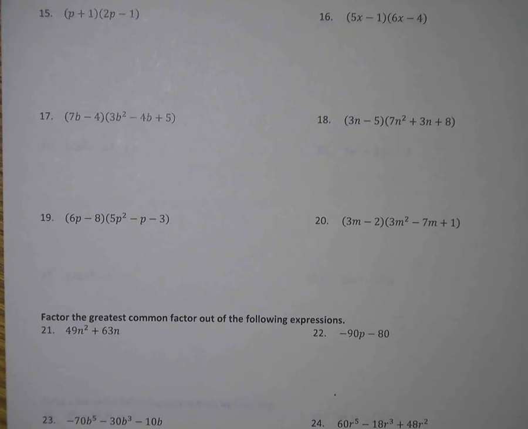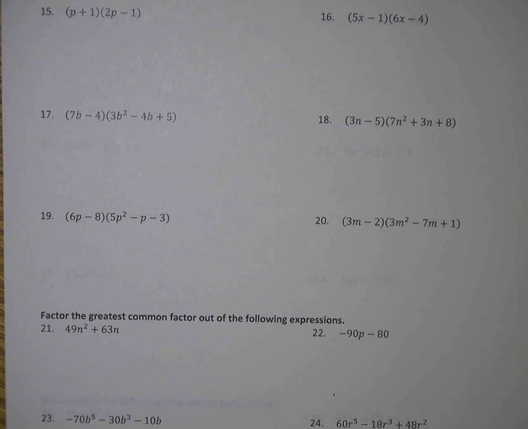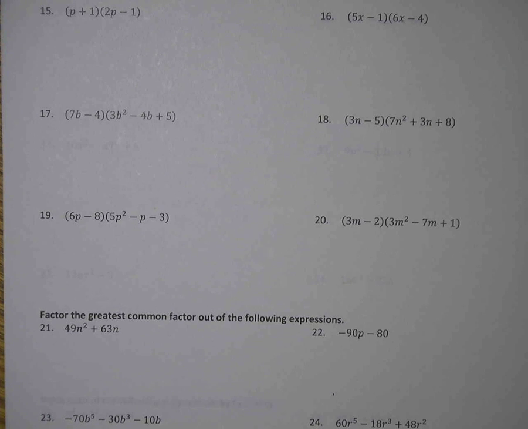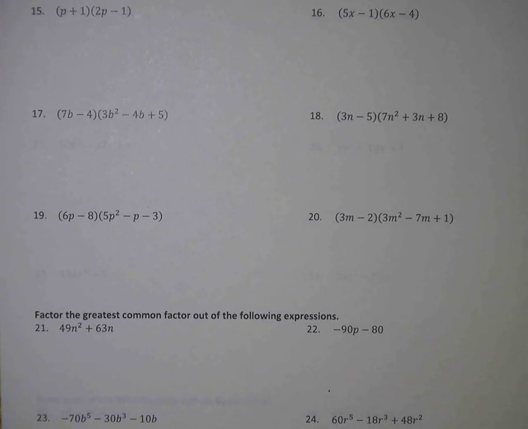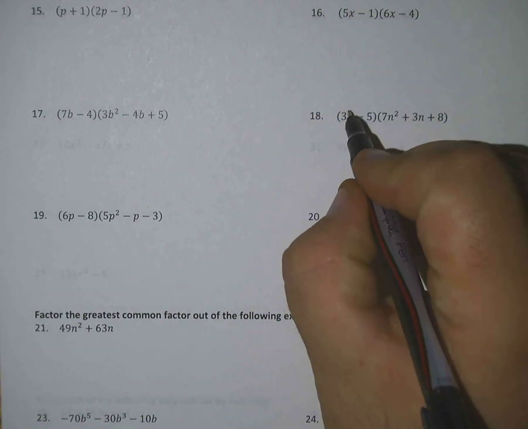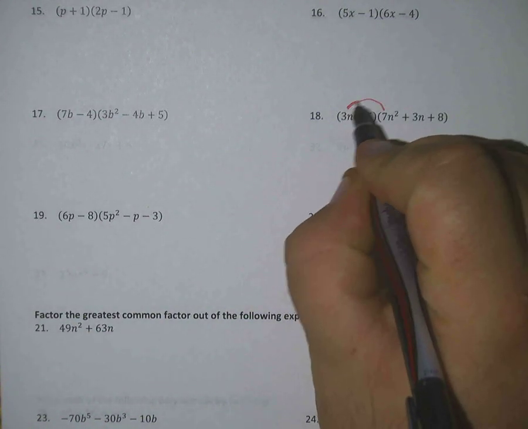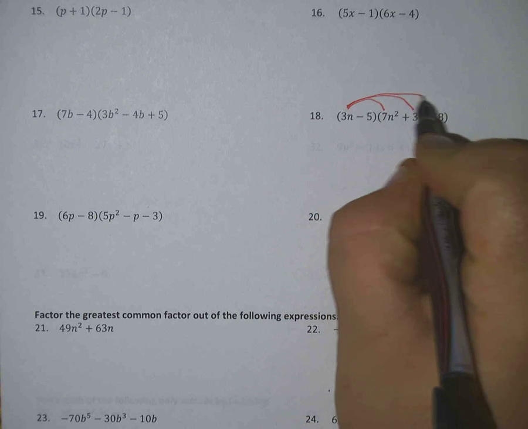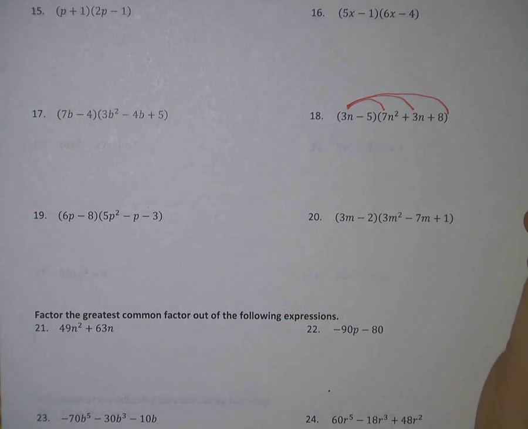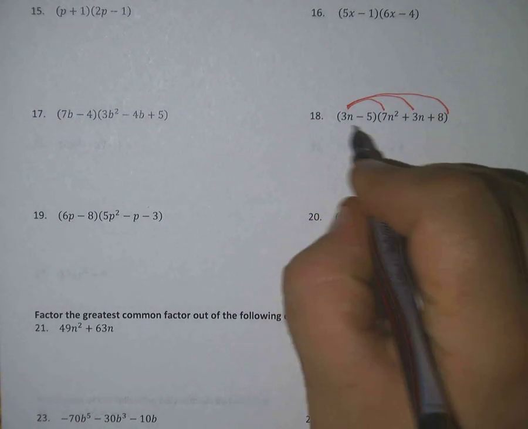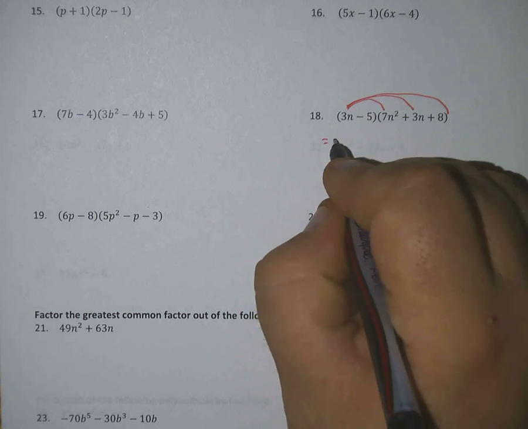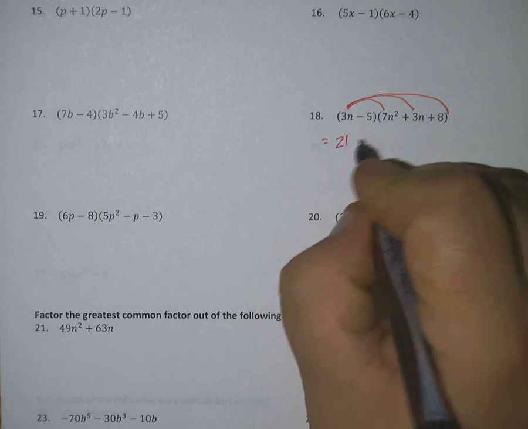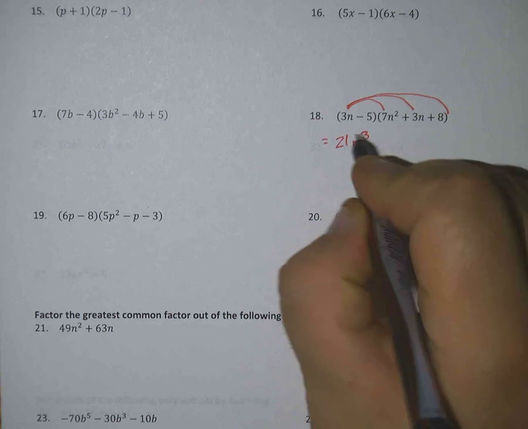So there's some more problems just like that on the back side here, or the second page, I guess. I want to go ahead and look at one of the binomial times trinomial because those are a little more exciting. I'm going to look at number 18. So the idea here is that I want to multiply everything in the first polynomial by everything in the second. So I'm going to start with a 3n. So 3n times 7, well, 3 times 7 is 21. N times n squared is n cubed.